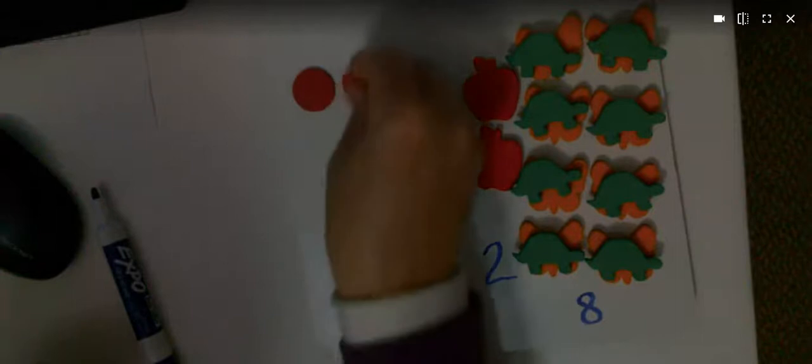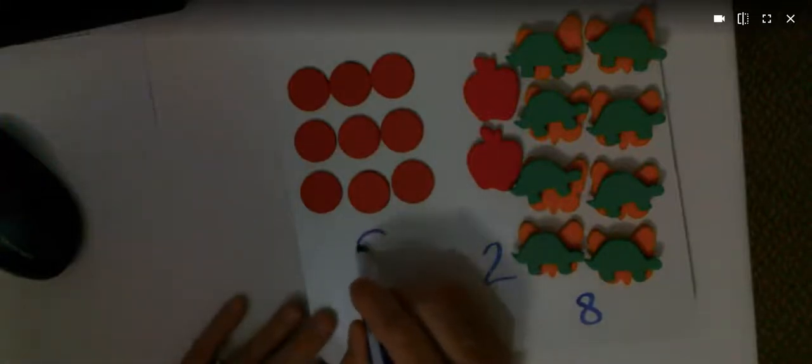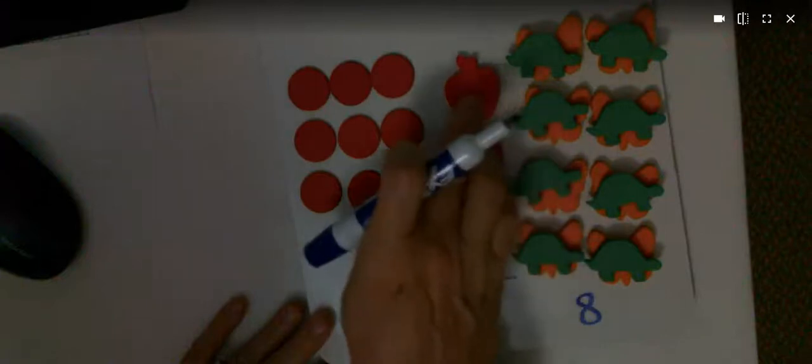So I'm going to erase this number 8. I'm going to do another set of objects. This time I've got my circles. 1, 2, 3, 4, 5, 6, 7, 8, 9. I've got 9 circles in this set. So here's my number 9.